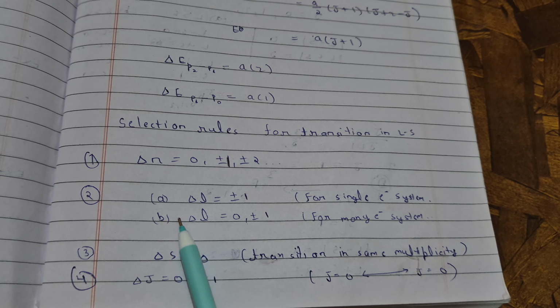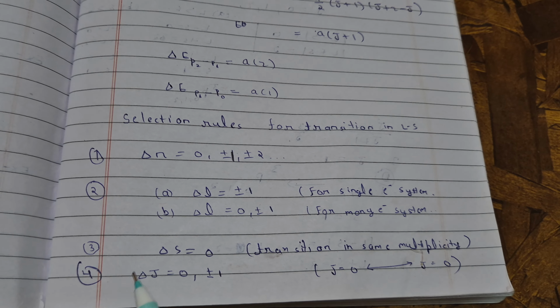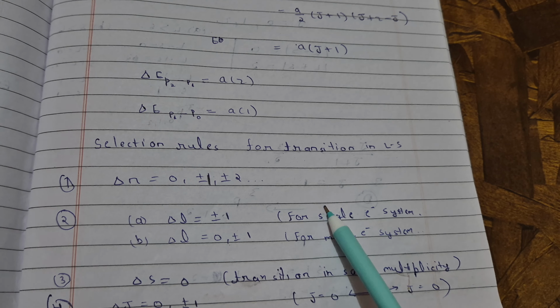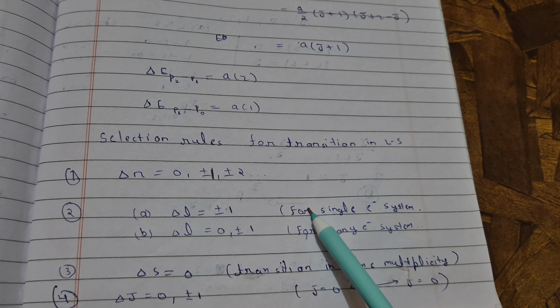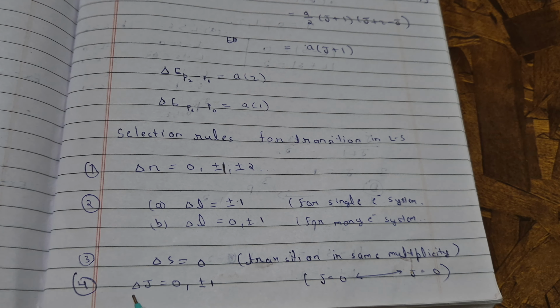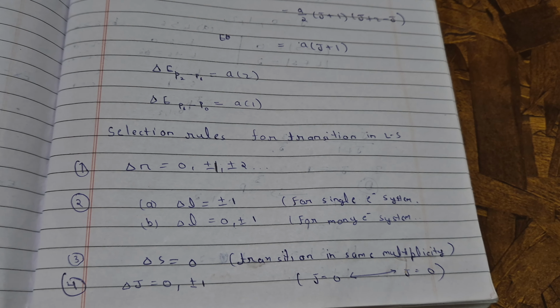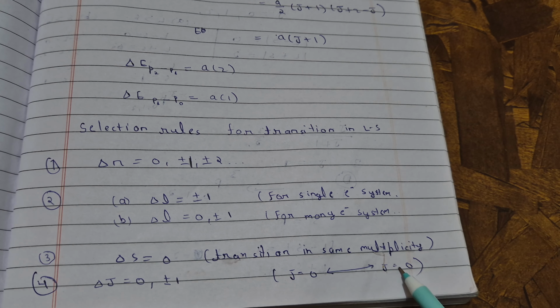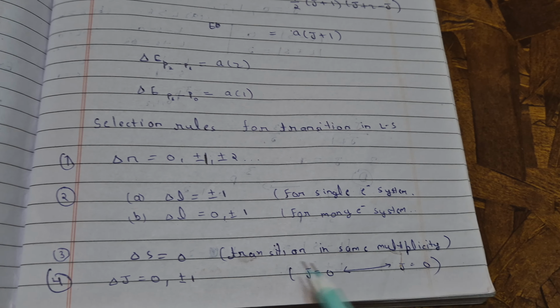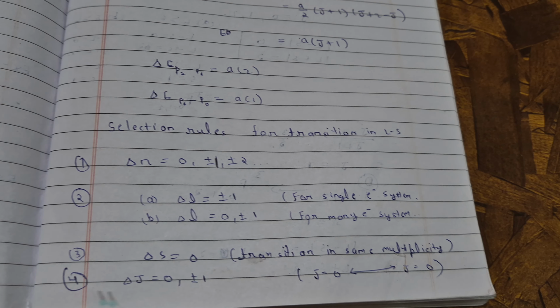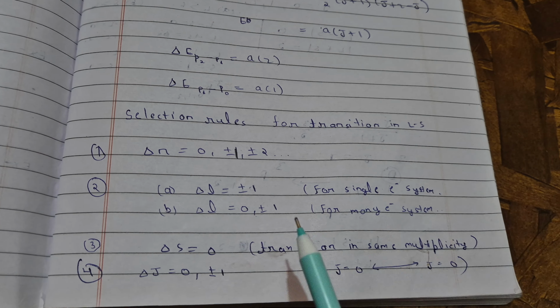Normally you will encounter only delta L as plus minus 1 for the single electron system; the other case is very rare in questions. Delta S must be 0, meaning if there is a transition, the multiplicity or spin must remain the same between the two states. And delta J must be 0 or plus minus 1. That doesn't mean a transition from J equals 0 to 0 is possible; that transition is not possible, but delta J of 0 is allowed, and plus minus 1 also. You must remember all these four rules; based on this many questions can be framed.